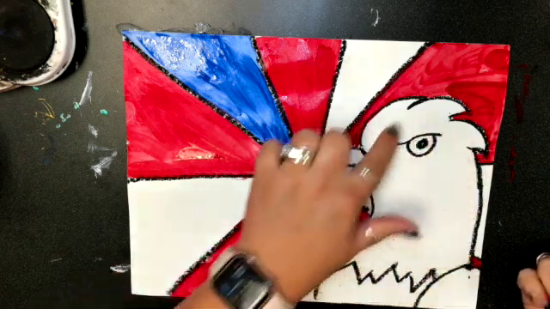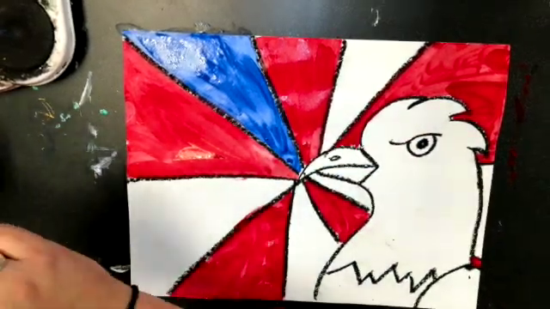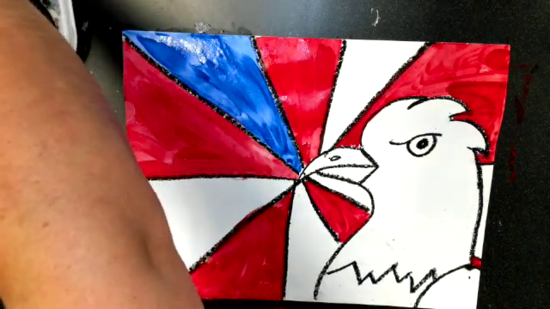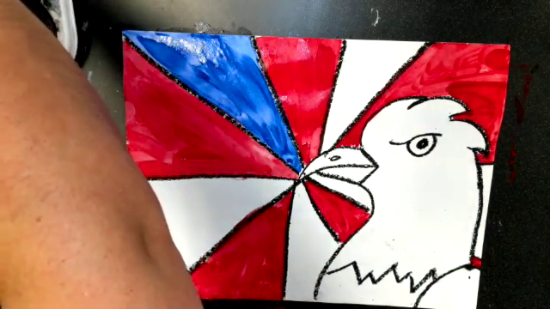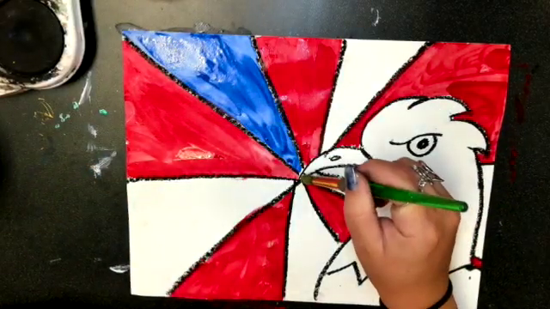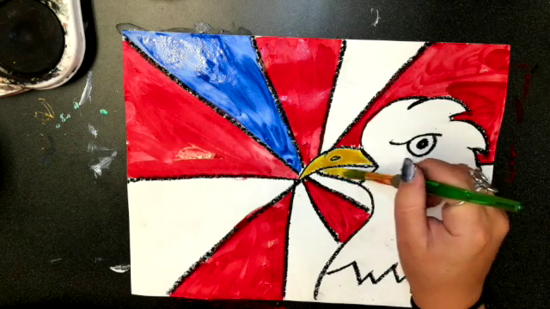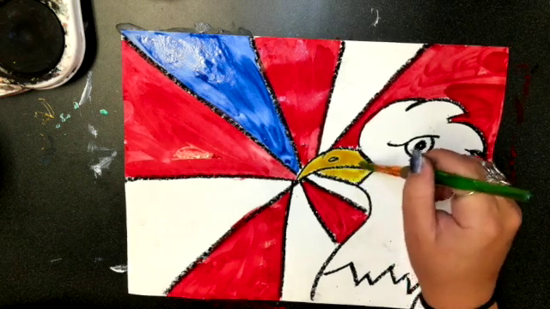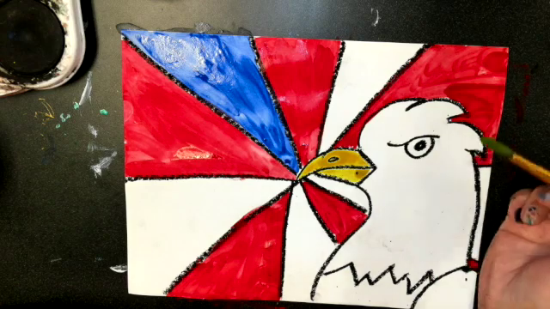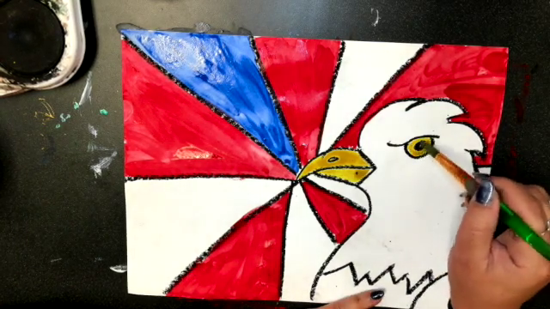I don't want to paint his feathers. We're going to leave those white. But we do want to paint his beak. So you can paint his beak either yellow or orange. It's up to you. So swirl around and just stay in your lines. I'm going to do mine yellow today. Paint your beak, top and bottom. And then I'm going to paint his eye yellow too, just because I'm feeling like it.